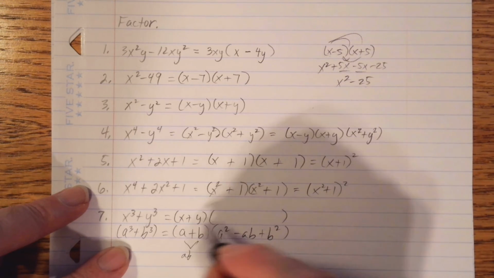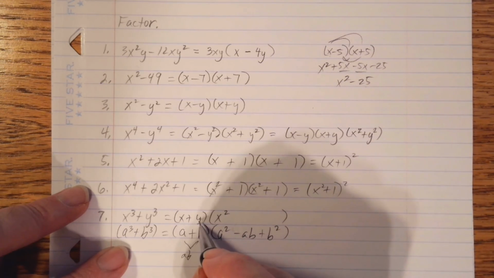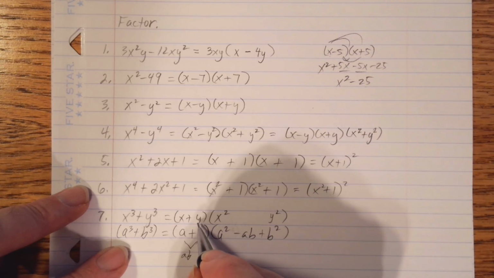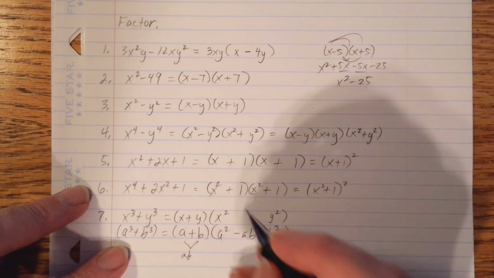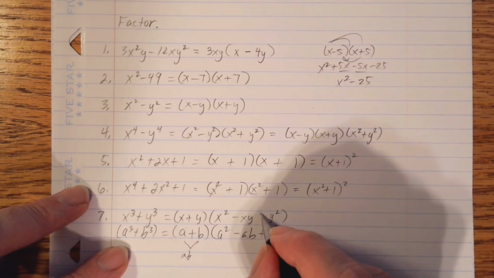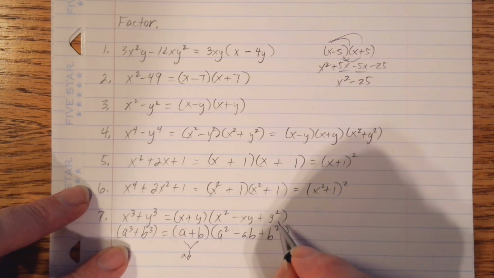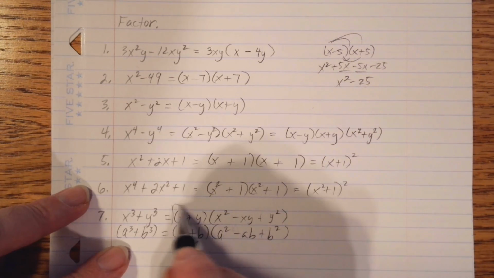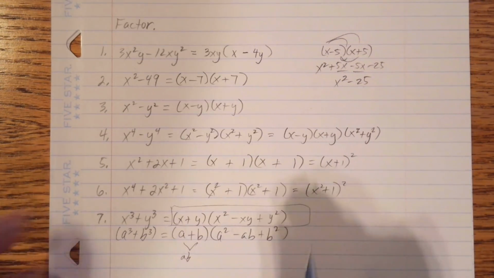So here I'm going to square my x, that goes here. I'm going to square my y, that goes here. I'm going to multiply x and y, that's xy. The opposite of a positive xy is a minus xy. Notice that y squared is always going to be positive at the end because you're squaring this number. All right, and so that is our answer there. And that's it for this video.